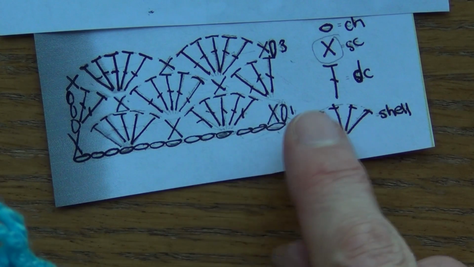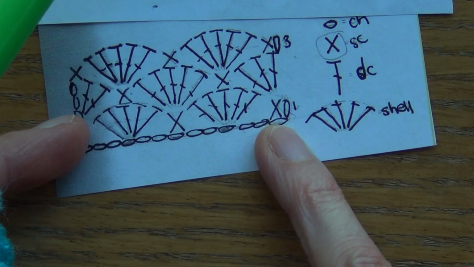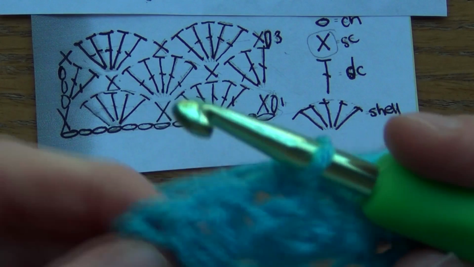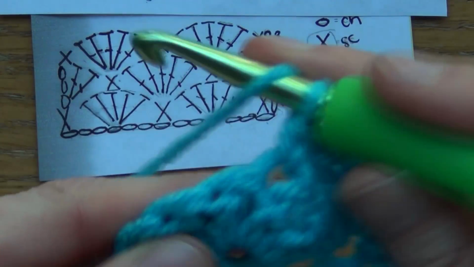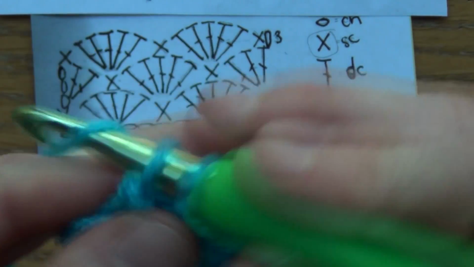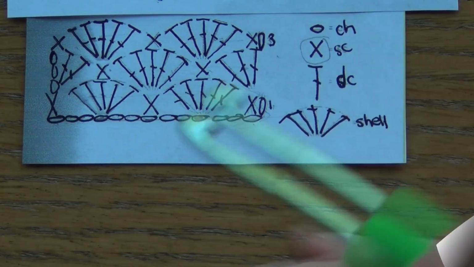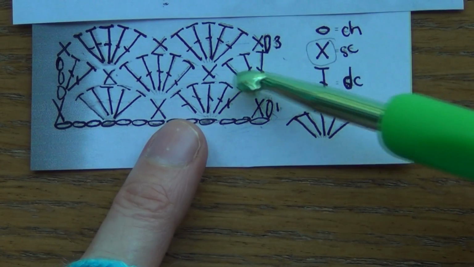Okay, and then it says to do 3 double crochets in the single, the end single that we had made. We had made a single crochet right at the end. Do 3 doubles in there right at the end. So then you just do your 3 doubles. 1, 2, 3. Okay, so there we did our 3 doubles in there.